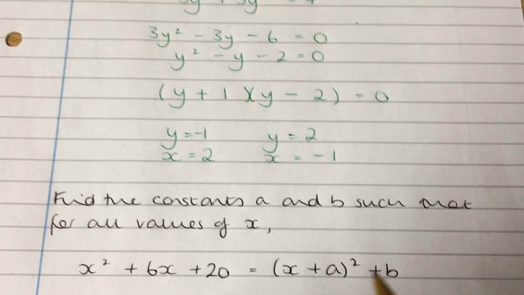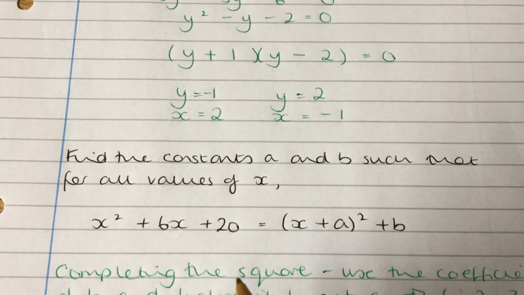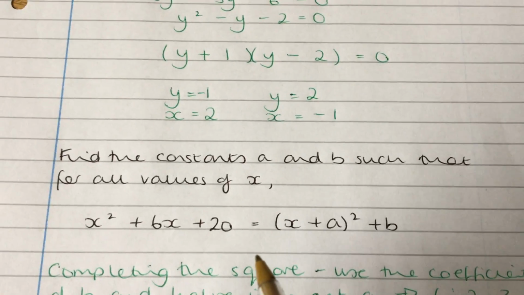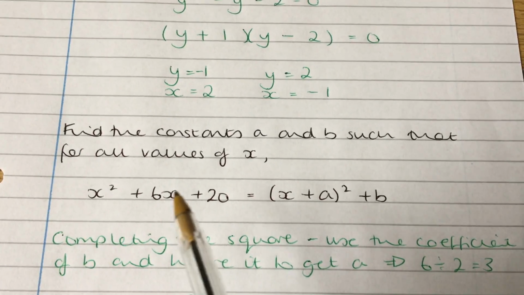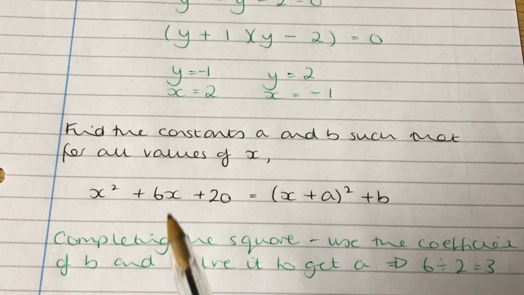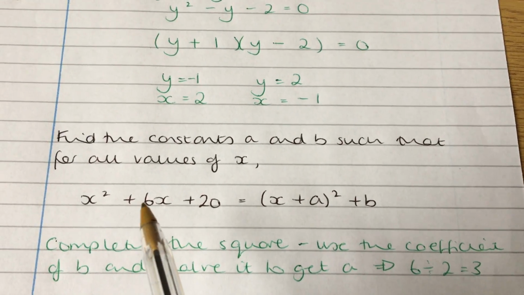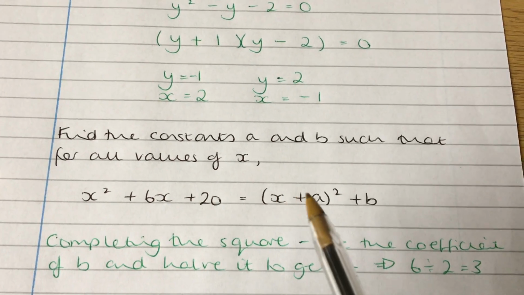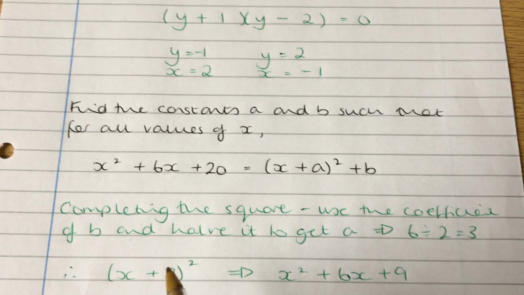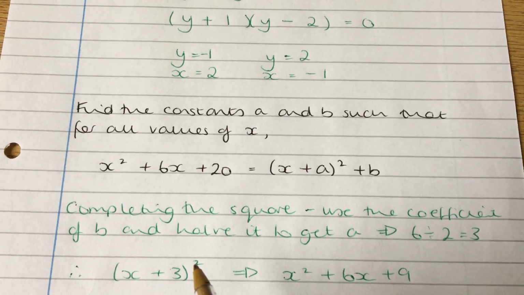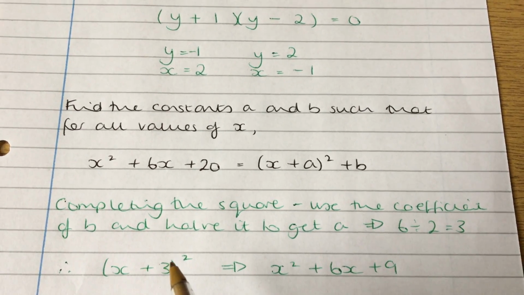Now as soon as you see something like this, it has got to tell you you're going to need to use completing the square. And when you use completing the square, we use the coefficient of the b term, which is your singular x term here, and you halve it to get your value a. So here we've got 6x, so we halve that, and a has got to be 3. You pop that into your brackets, and the brackets, remember, is squared, so then the next thing to do is to expand out that brackets and see what it gives you.